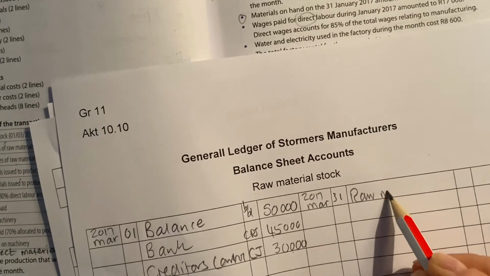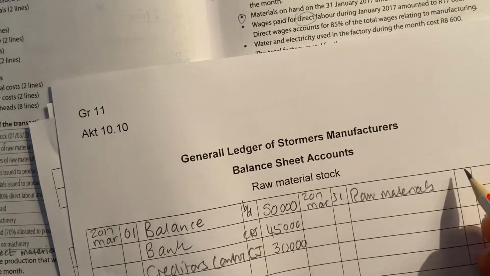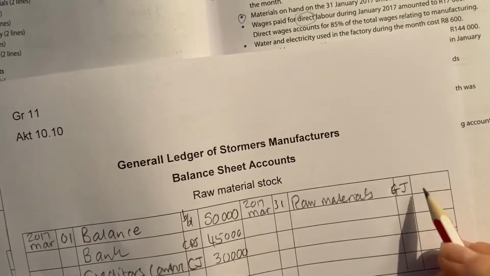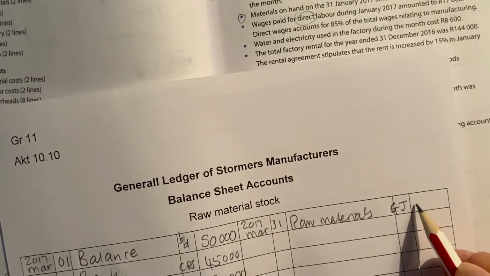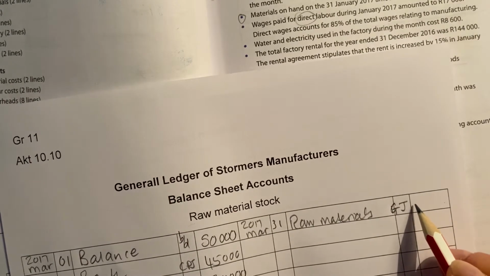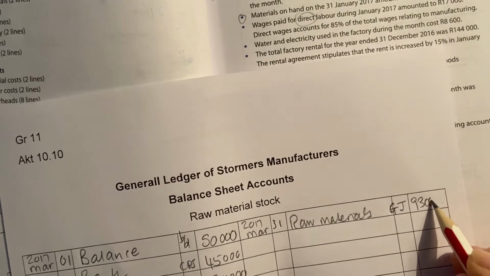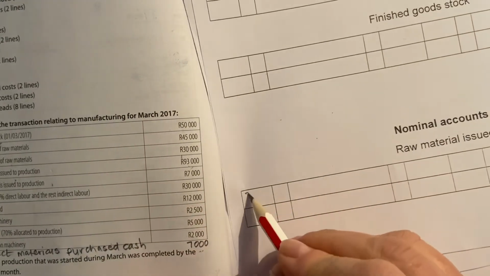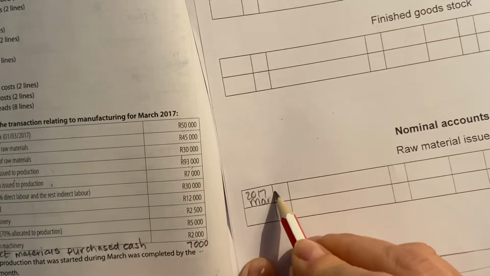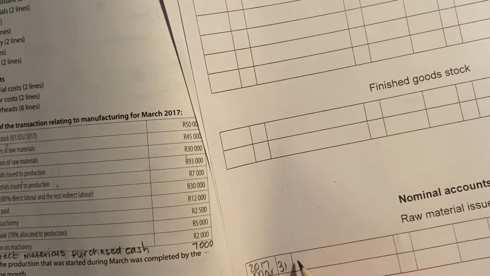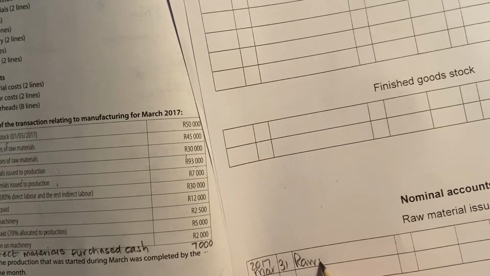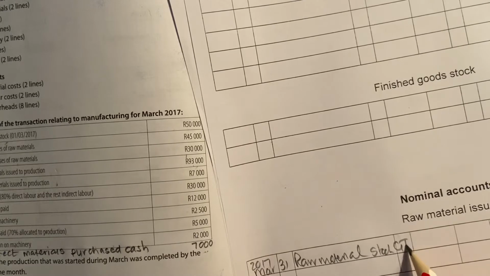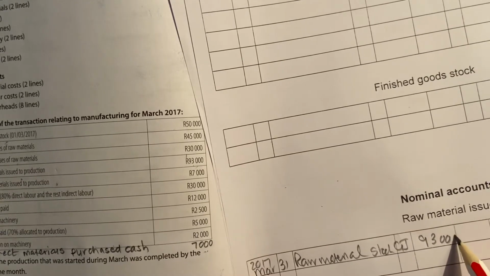Raw materials issued. And this all happens in the general journal, although we don't normally use the general journal to do this. But of course, it has to go in the general journal, but we normally don't show you how. So 93,000 Rand. And in my raw materials issued, it will say 2017, March the 31st. And this comes from, where does it come from? Yes, it comes from my raw material stock, and it's in the general journal, and it's 93,000 Rand.